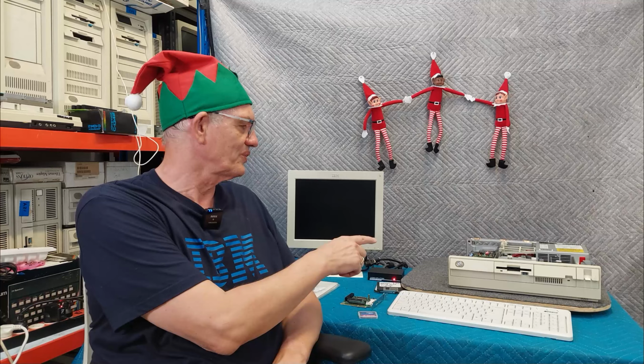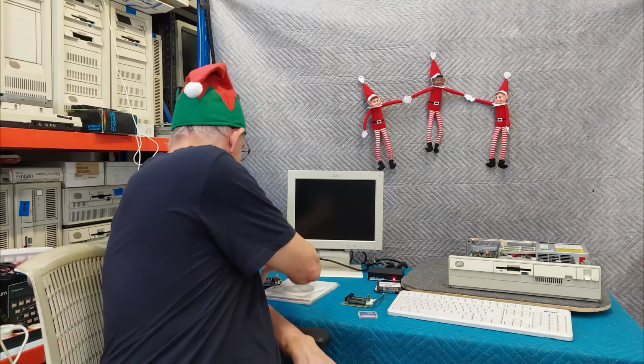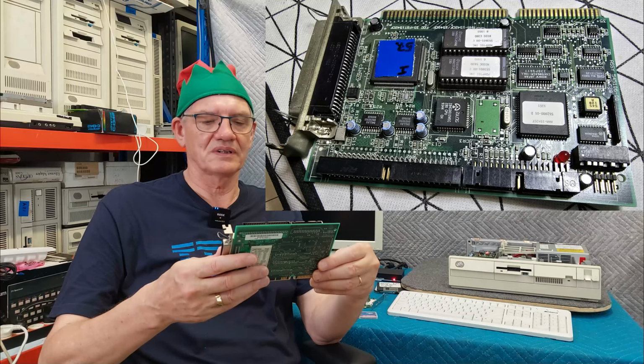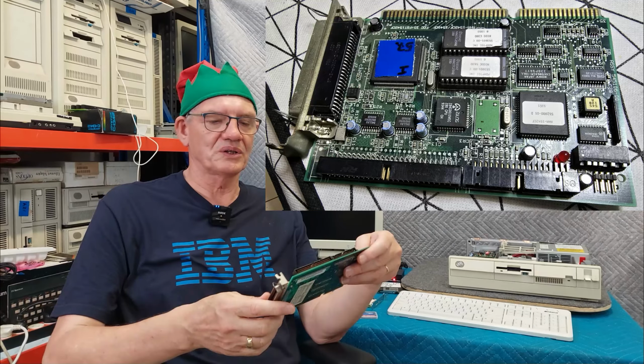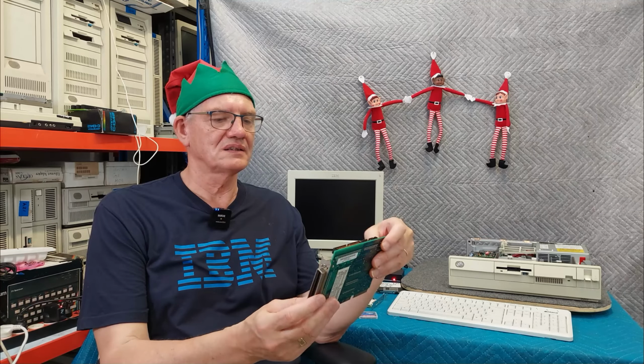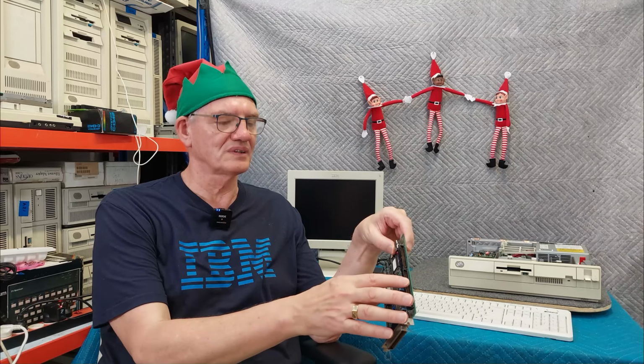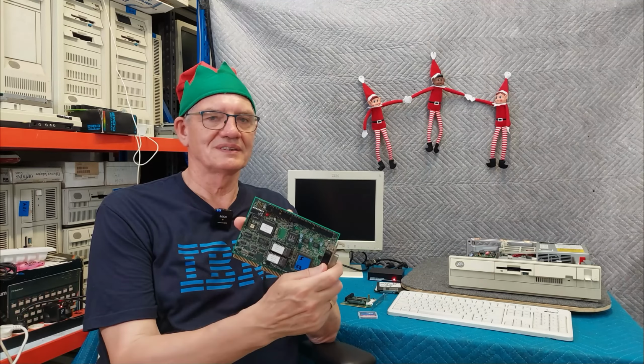But I'm a bit stubborn. I really wanted to do this on this machine, not on another machine. So I went through my ISA card stash and I actually found a SCSI card, a 16-bit ISA SCSI card. This is an Adaptec AHA-1542CF card. It actually has a SCSI interface, both external and internal, but also has a floppy interface.